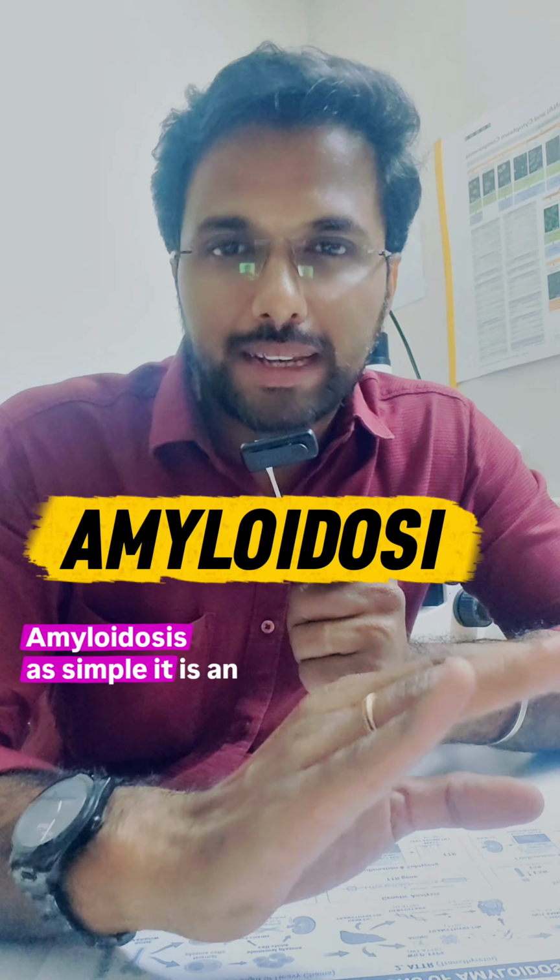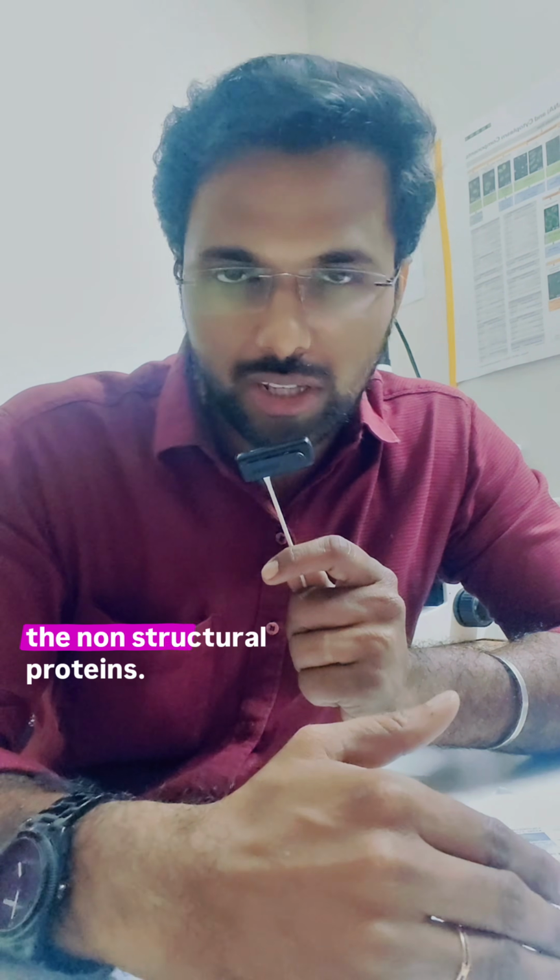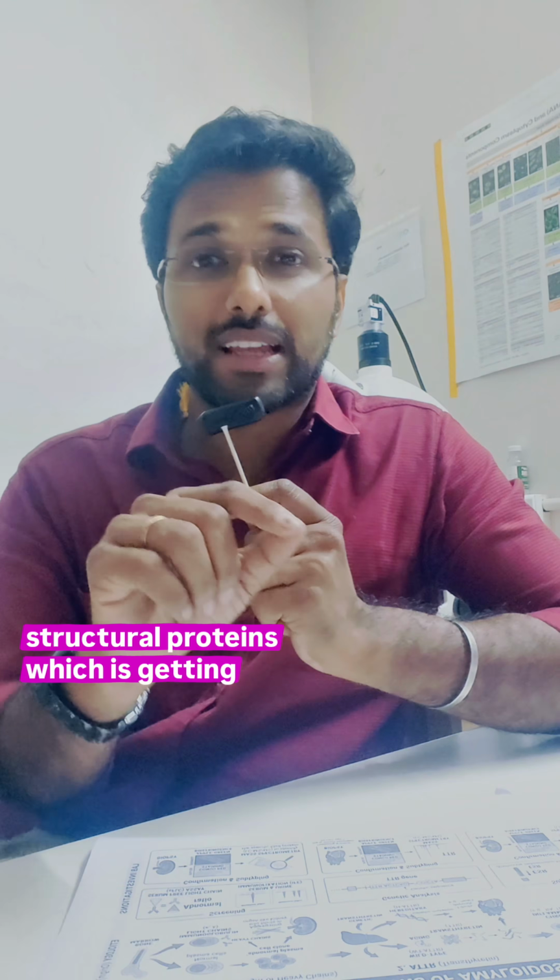Amyloidosis, put simply, is an accumulation of misfolded proteins around the cell wall, which causes damage to whichever organs are involved. What are proteins? Proteins are classified into two types: structural proteins and non-structural proteins. In amyloidosis, it is the non-structural proteins which are getting affected.